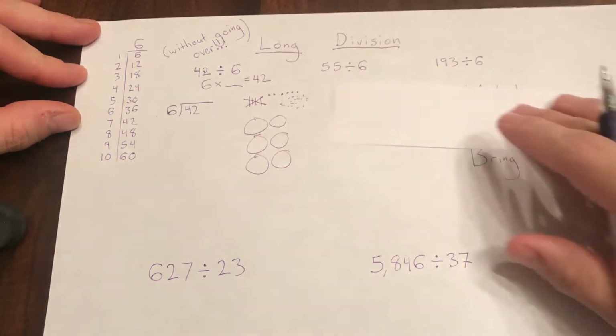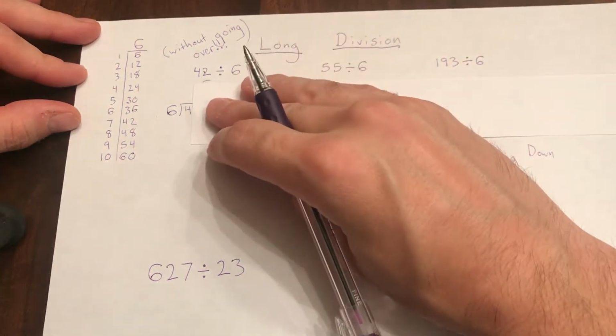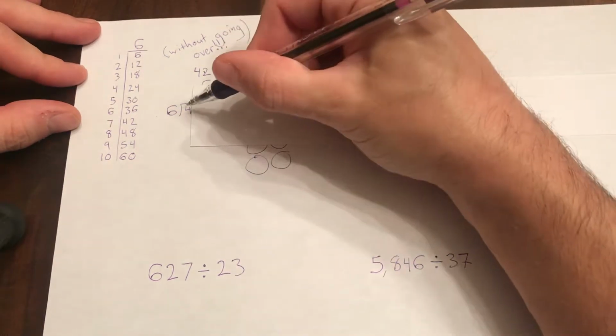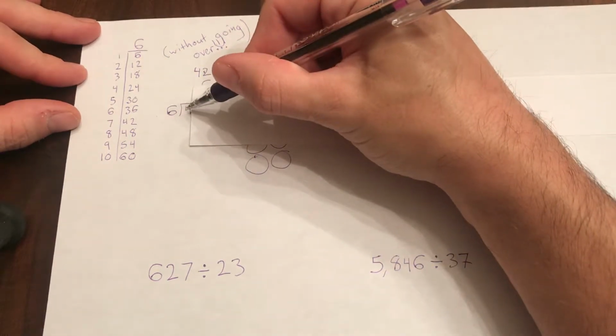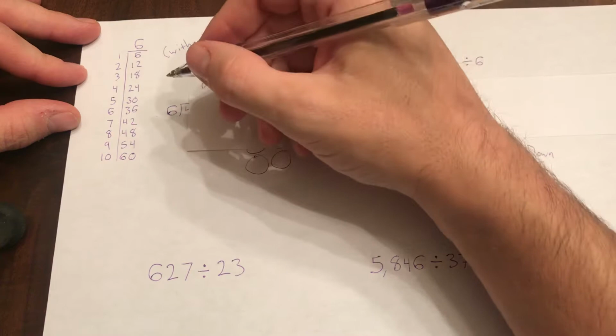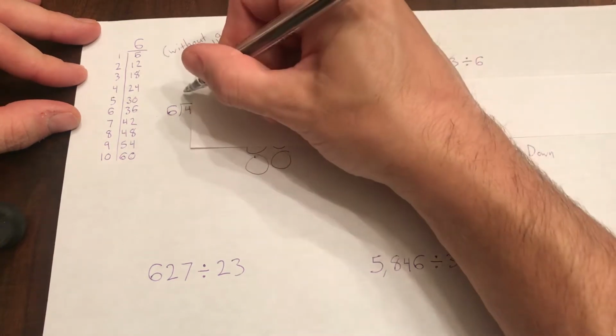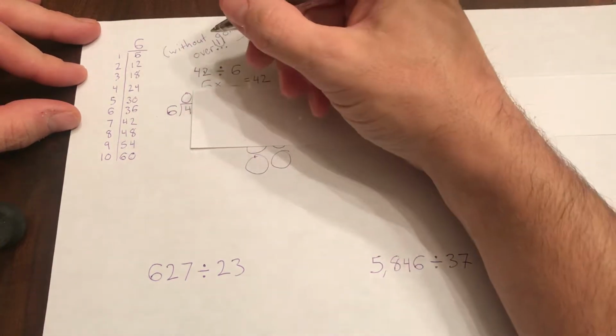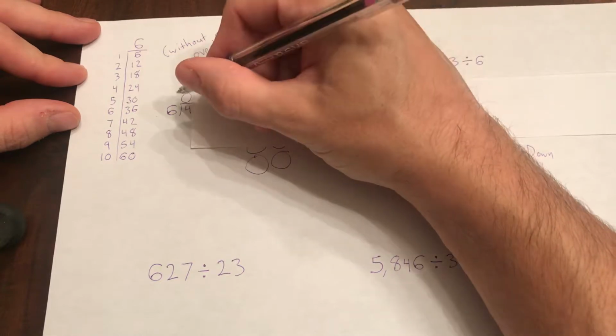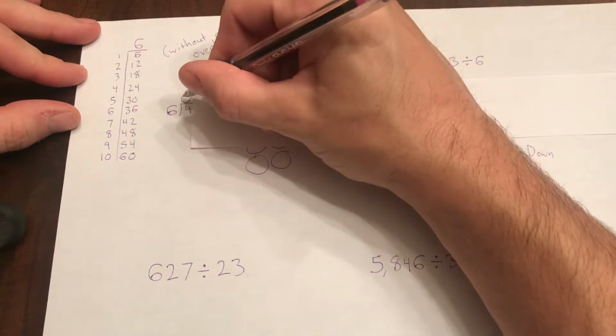That step right there is the same as this one, where I say, hey, this 40, how many times can I split this 40 into 6 groups as 10s? I can't. And so one thing I do right now is I'm going to put a 0 over it and say, no, can't do it. No. And what we need to do is always say, all right, 6 times that number.